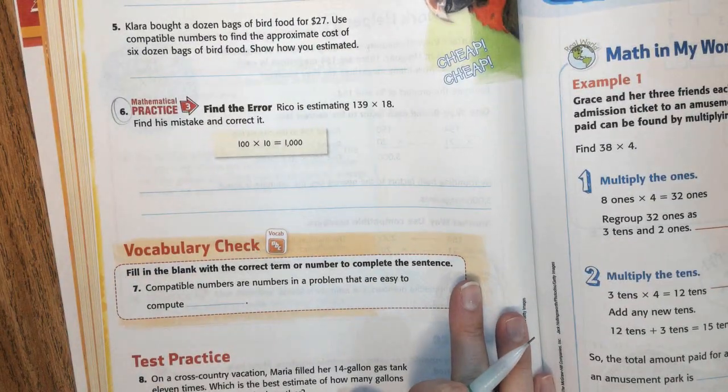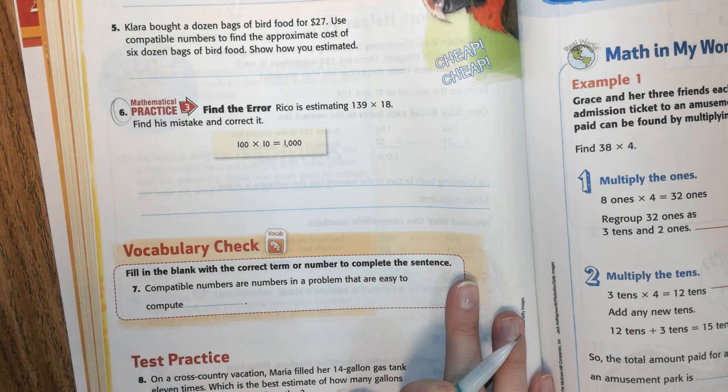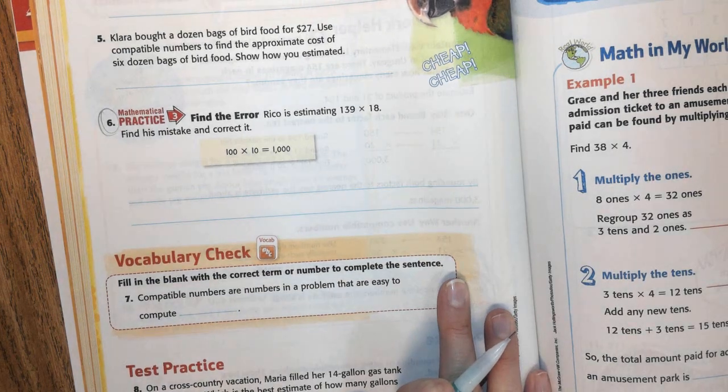Mathematical practice. Find the error. Rico is estimating 139 times 18. Find his mistake and correct it. Okay? 100 times 10 is 1,000. Is his math. 100 is not very close to 139.